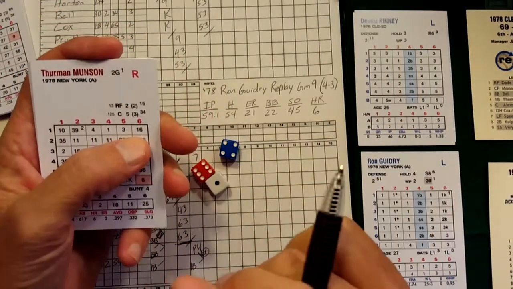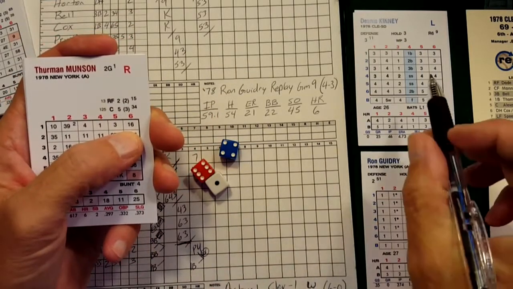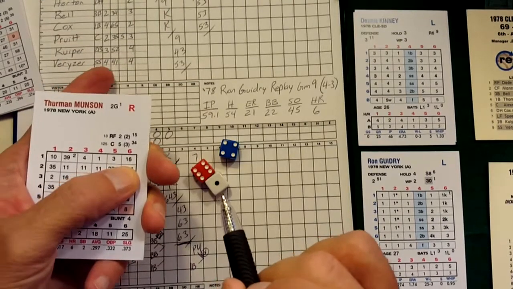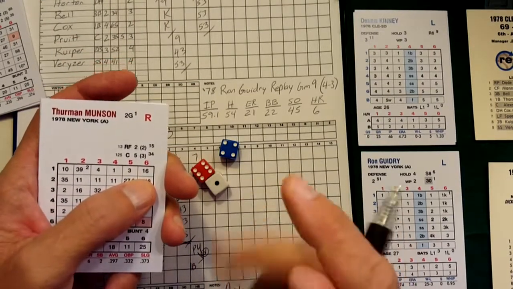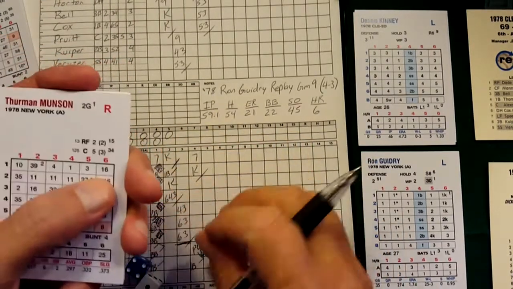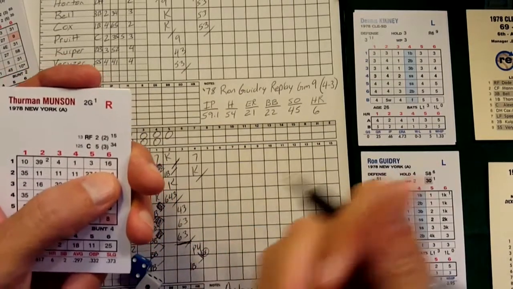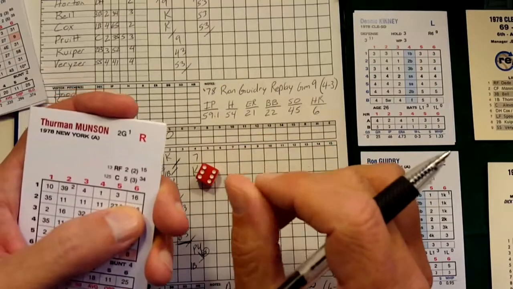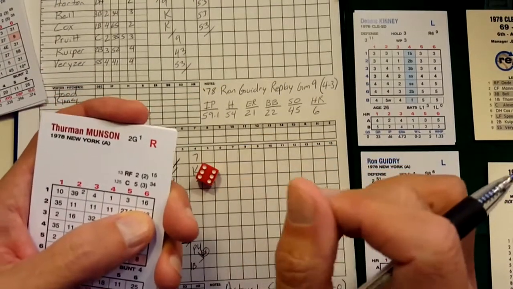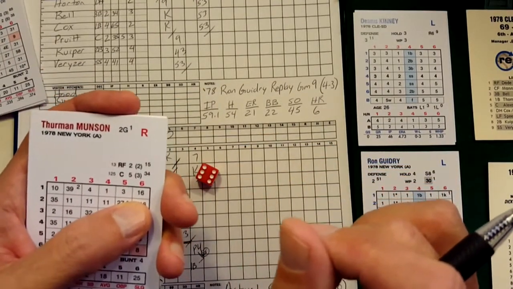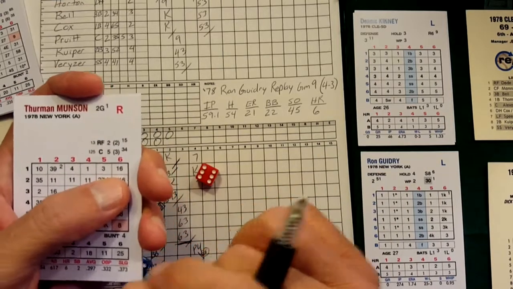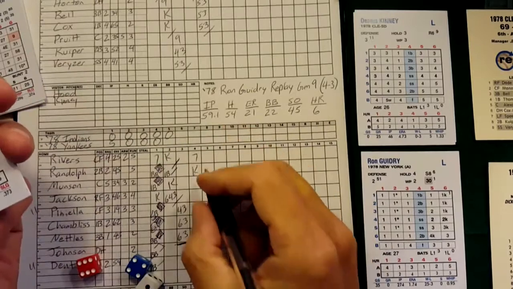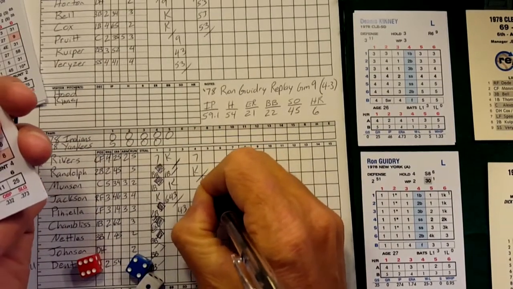6-1 is a 16. 6-4, shortstop, is a 4, so a 20. And we'll need to check the umpire, see if he's out or safe. It's a 6. He is safe. A 1 or a 6, and he's safe. Munson beats it out. So it's an infield single.